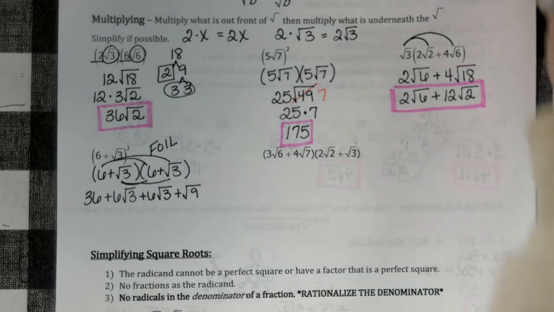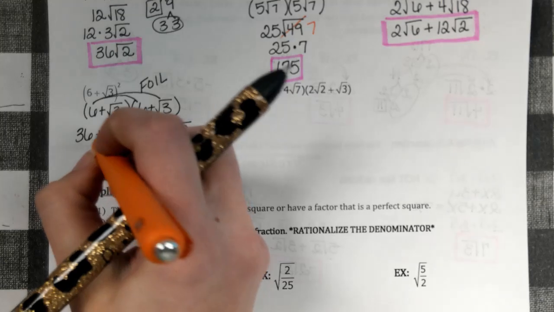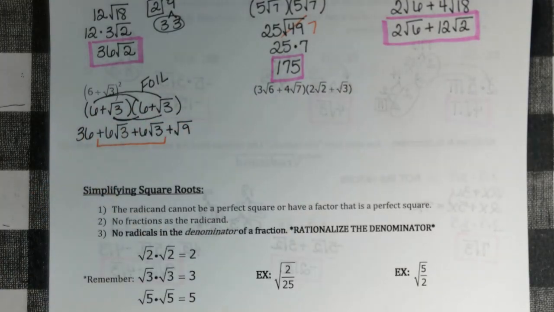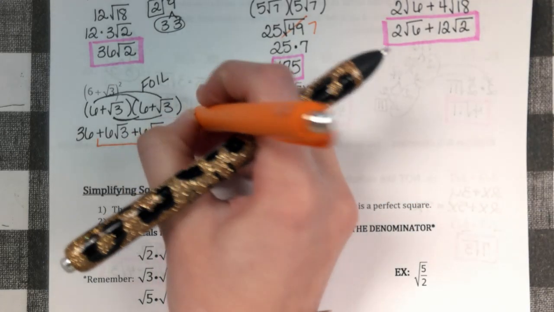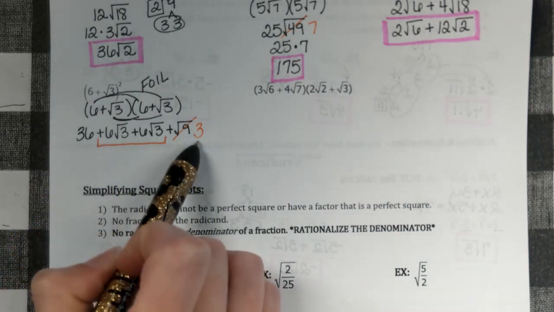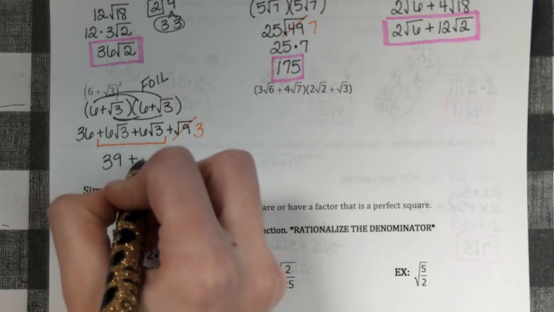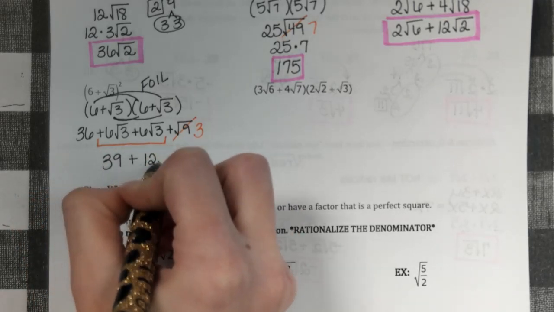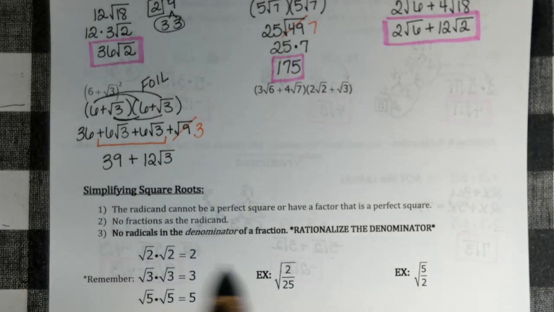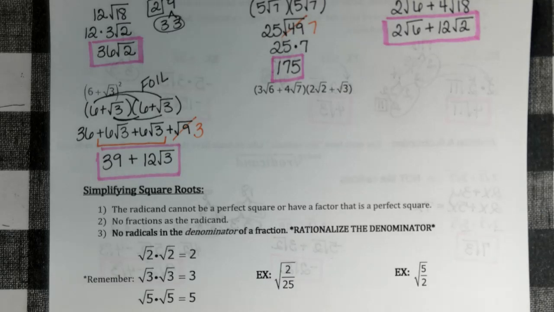What can we do from there? Okay, I could combine 6 square root of 3 and 6 square root of 3. Is there anything else I could do? Square root of 9 is a perfect square. That's just the 3. So, can I combine 36 with the 3? Yes. That gives me 39 plus what? 12 square root of 3. Okay.